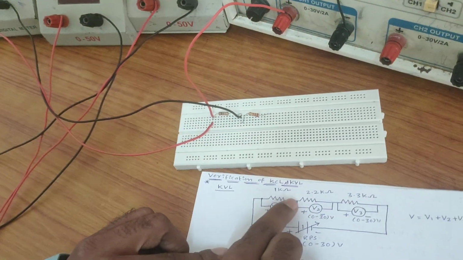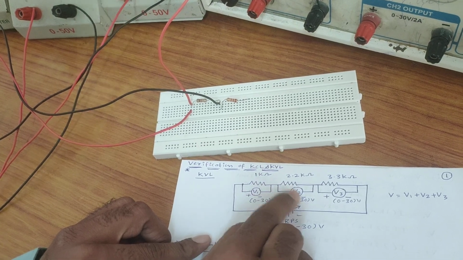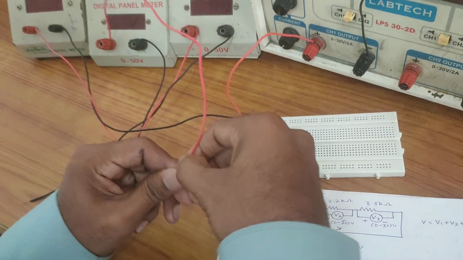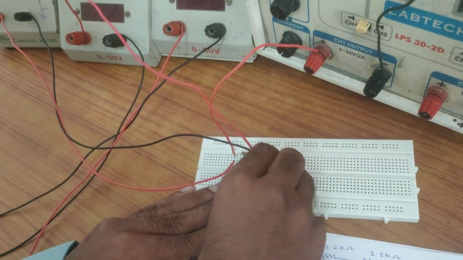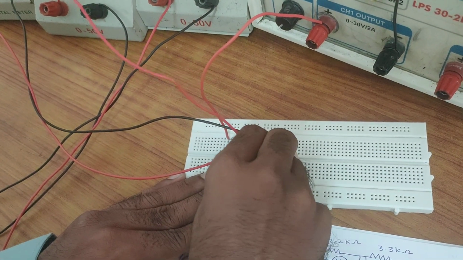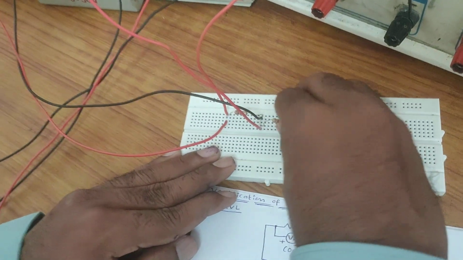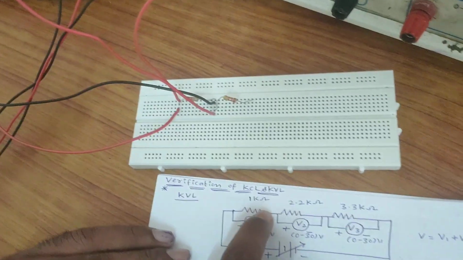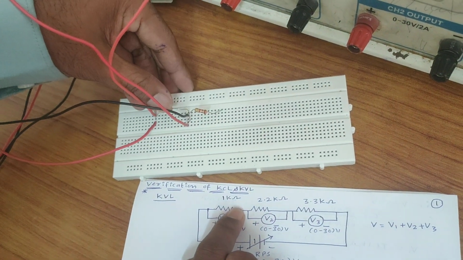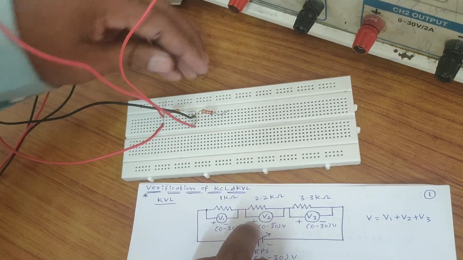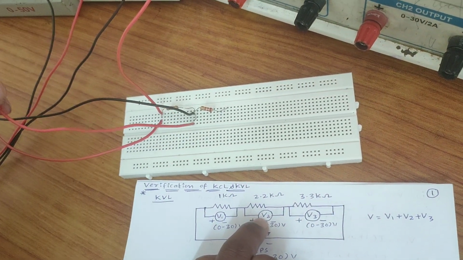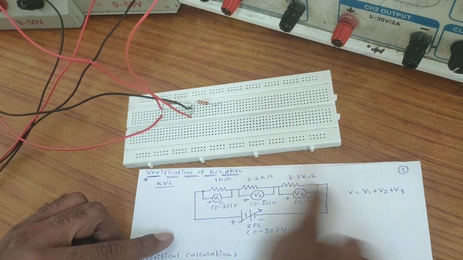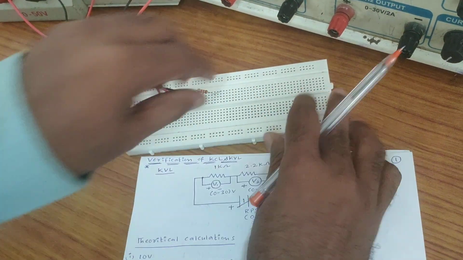Again, at the 2.2 kilo ohm resistor starting point, the second voltmeter positive is connected. Now see here, the first resistor ending, second resistor starting point, second voltmeter positive and first voltmeter negative, these 4 points are over. Next, this 2.2 kilo ohm resistor ending point is connected at one point.